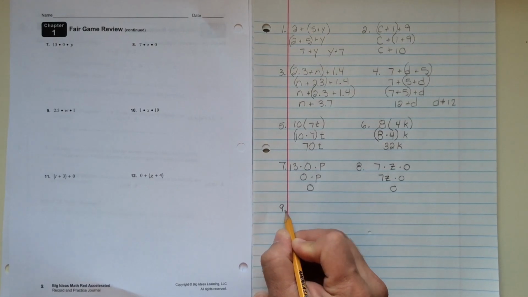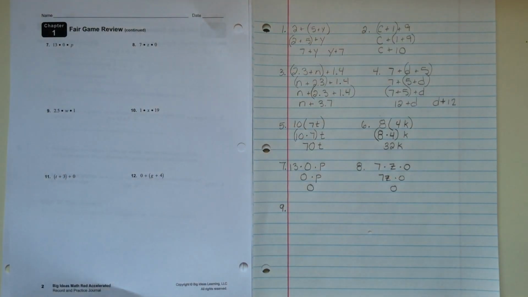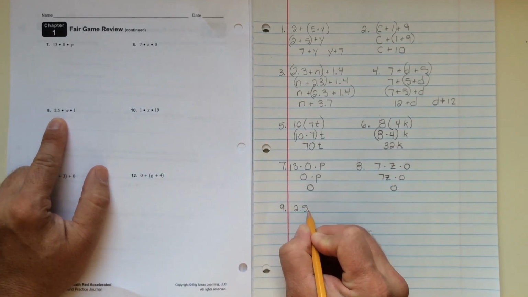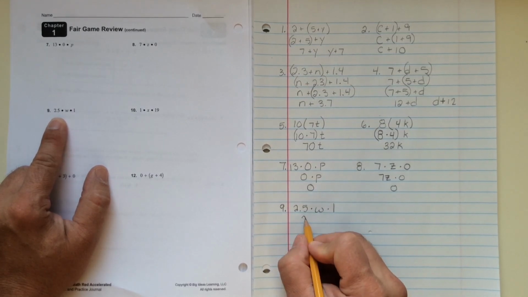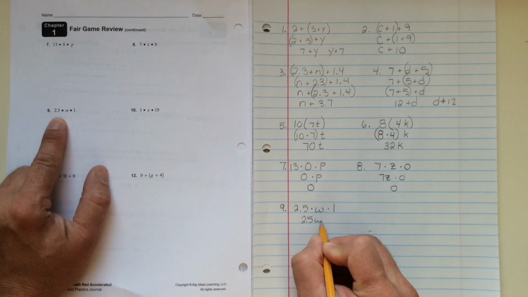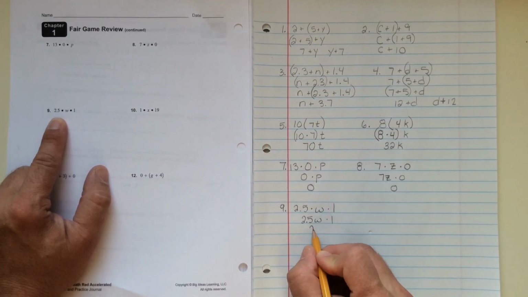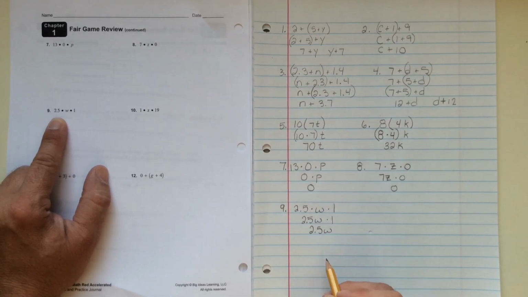Number 9. On number 9, 2.5 times w times 1. Well, 2.5 times w is 2.5w, and times 1. Anything times 1 is just itself. That's the identity property of multiplication. So 2.5w is your answer.